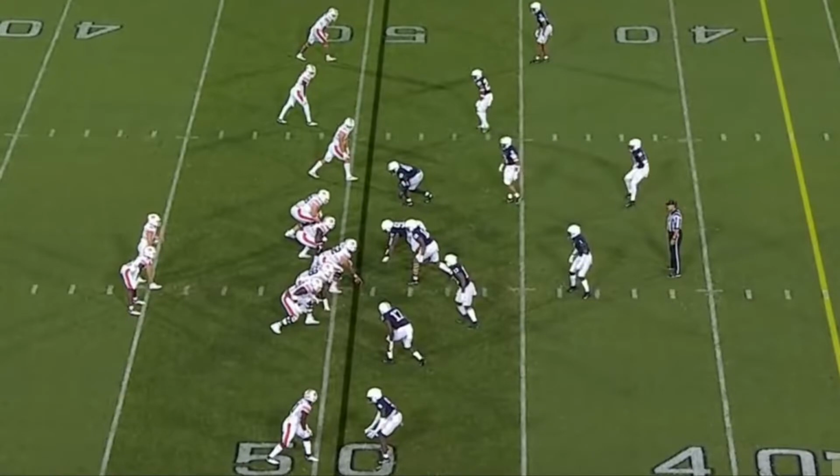And then these moves just build off each other. He can win with speed around the edge. He can make that quick inside move. Here against the right tackle, he knows that, hey, he's got these moves.